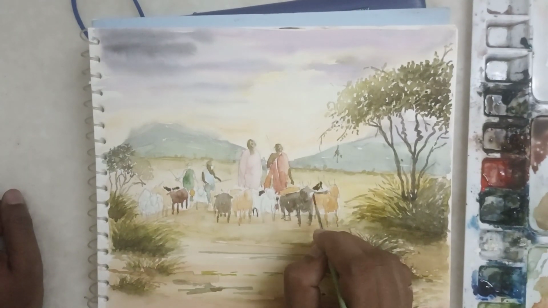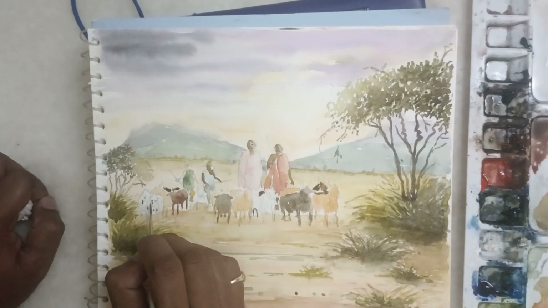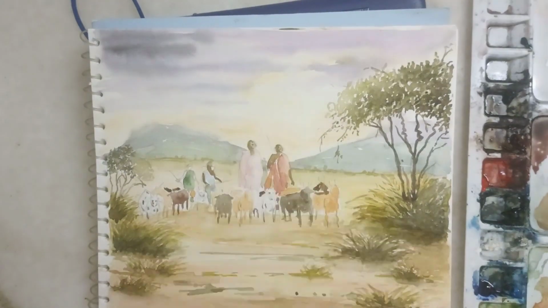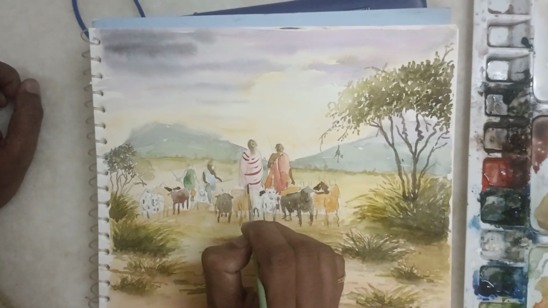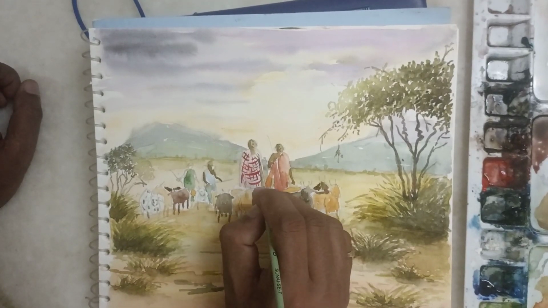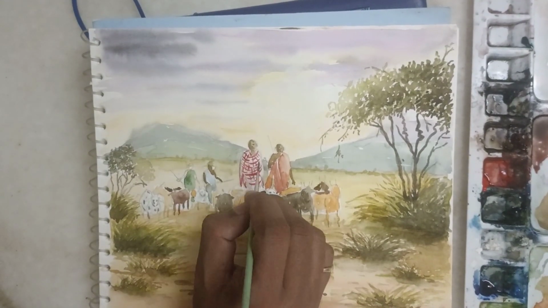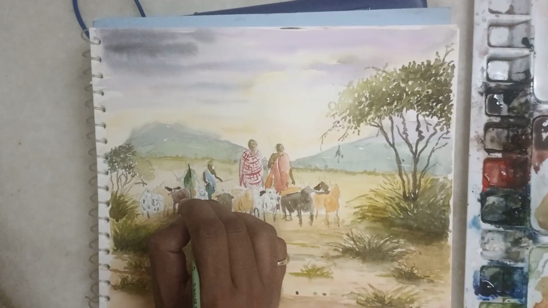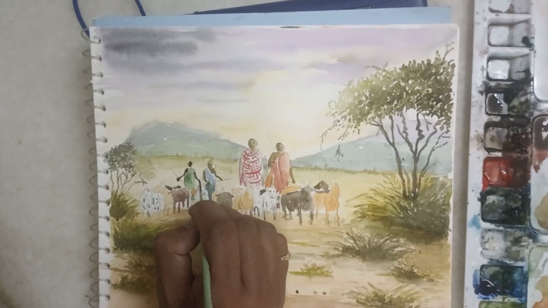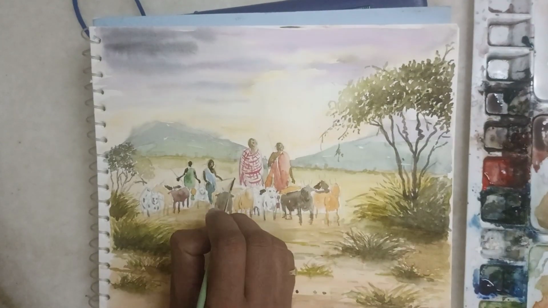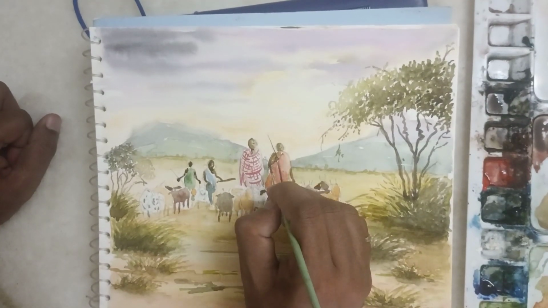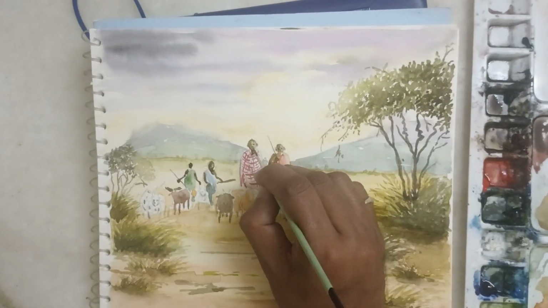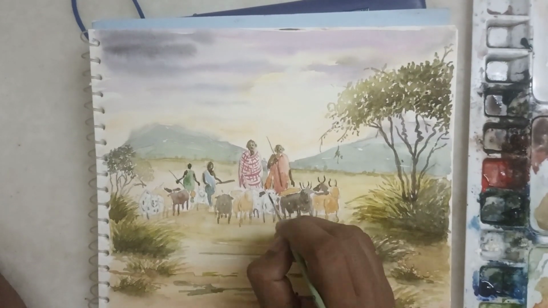And now the skin part I have almost completed, and now I will put some details in the flock of sheep and their horns, and the light and shadow part. This is the colorful dress I am putting on these Masai, and they are basically very long and tall people. This is the stick which they carry to protect their flocks of sheep and cattle from the wild animals usually.